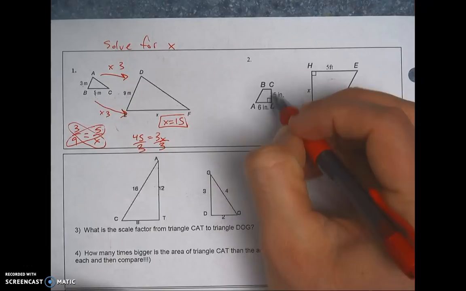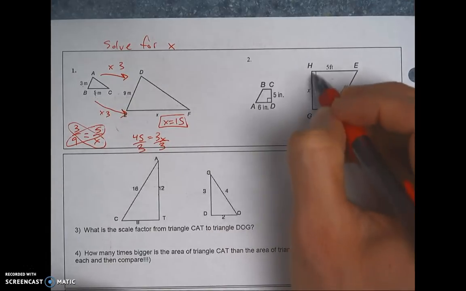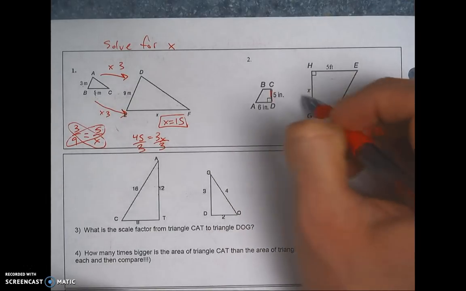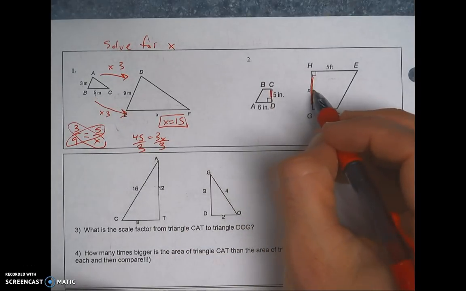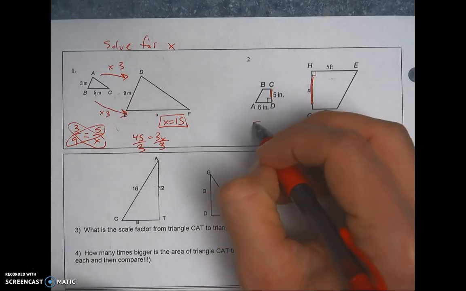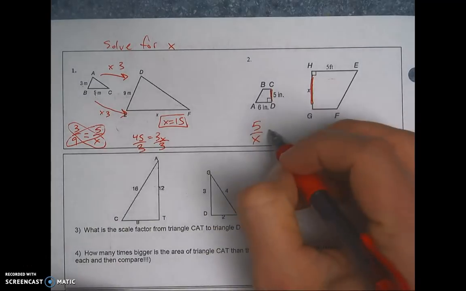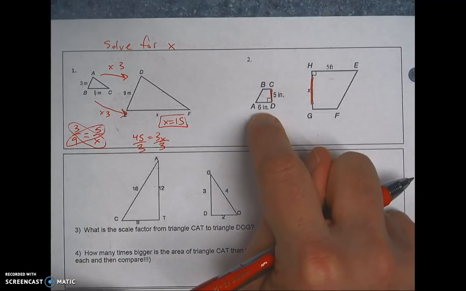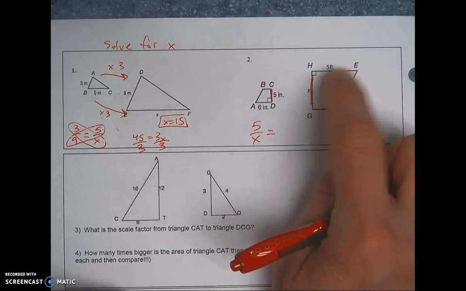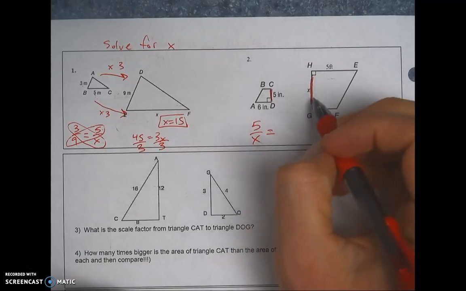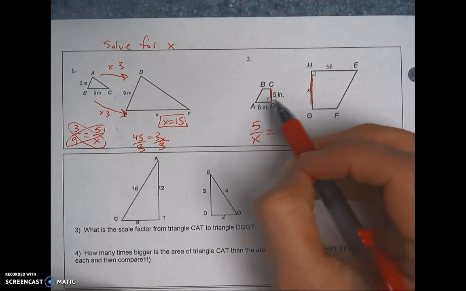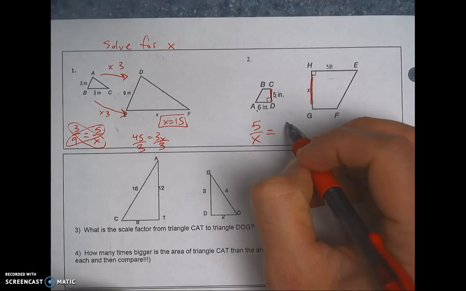This side of 5, the straight side that hits the 90, is the same as this side. These sides match if I spin this. So 5 matches x. Let's write that down. 5 matches x. And this part right here, the 6 matches this 5. If I spin this, this becomes the top and it matches this. So if 5 matches x, 6 matches 5.